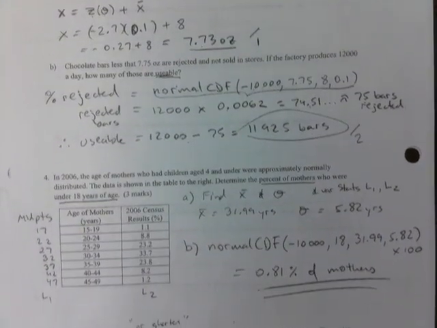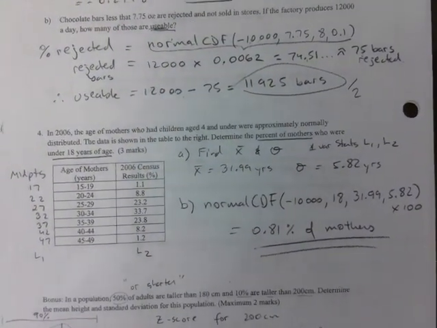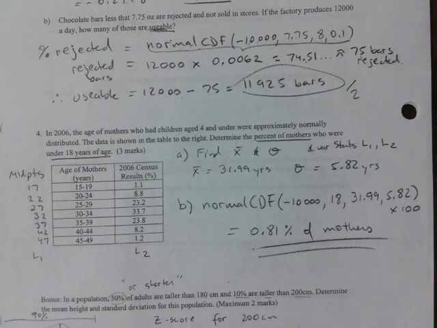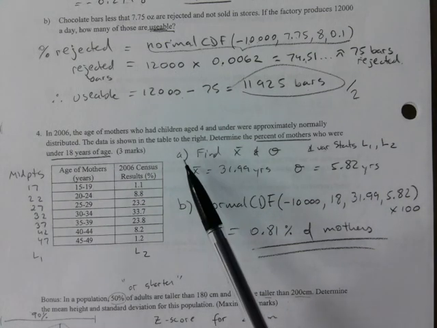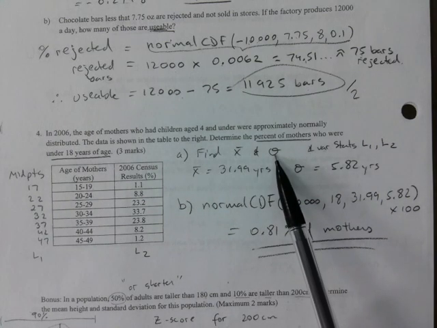And I know that I gave you a little bit too much today, I realize that, but I needed you to get your feet wet before the quiz, right? So here, A, find the mean and standard deviation first.